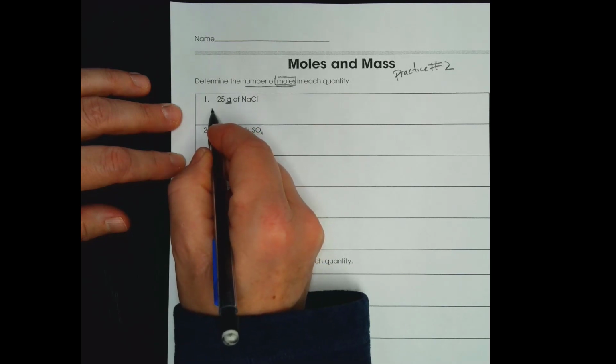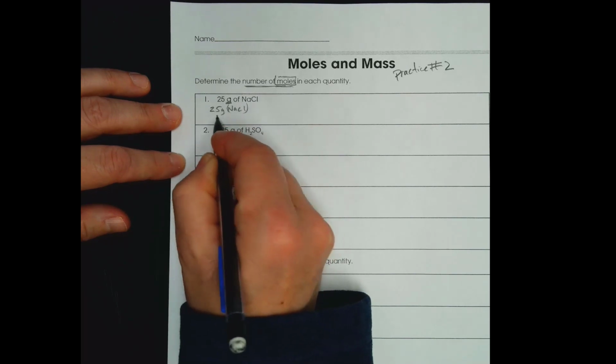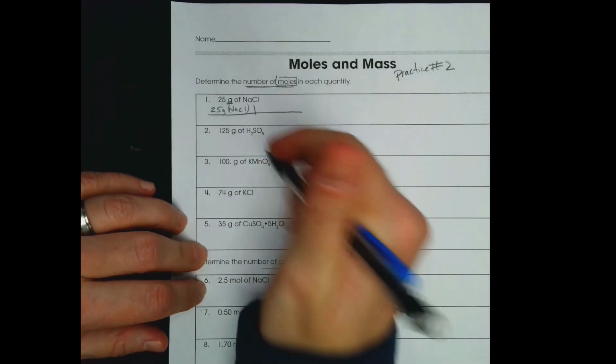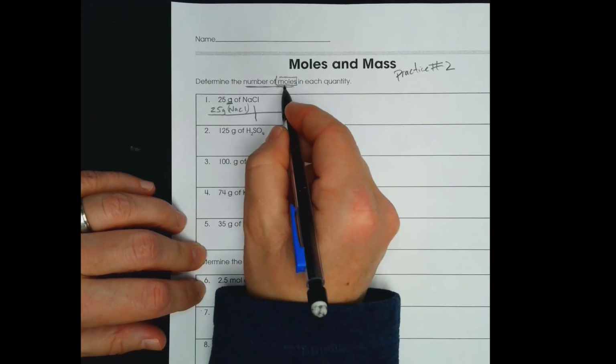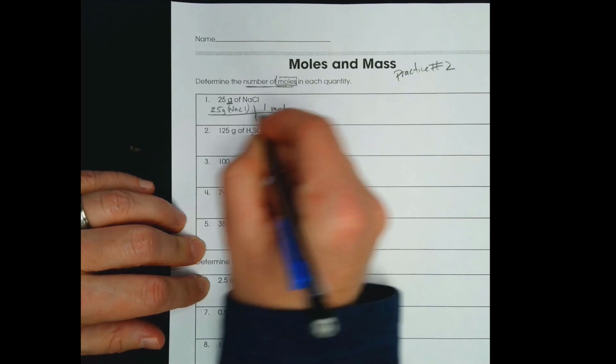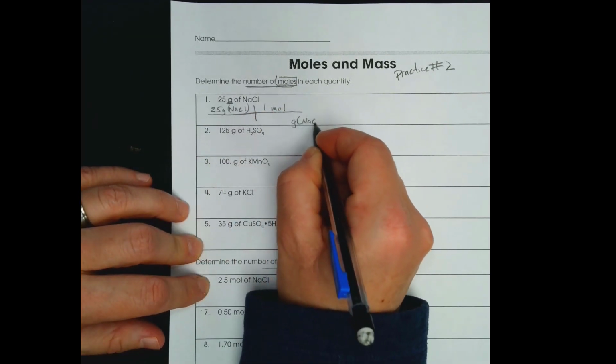We are given grams, which means we're going to put 25 grams of NaCl into the upper left-hand part of our T-chart. We're converting to moles, which means that has to go at the top here. And the unit that we're going to have down here is going to be grams of NaCl.